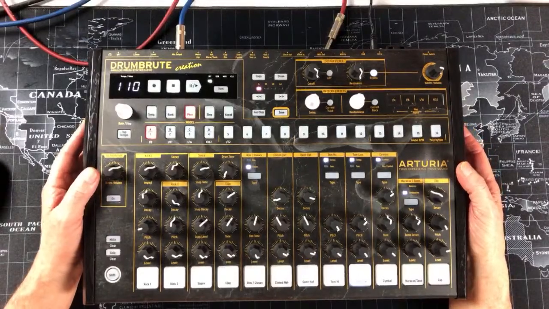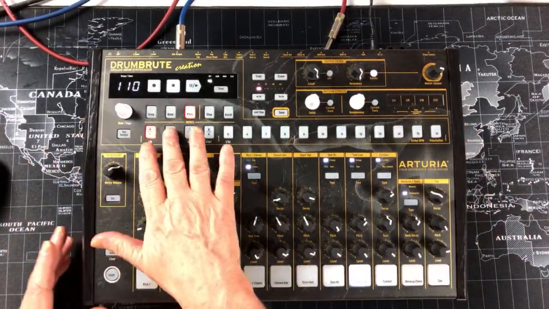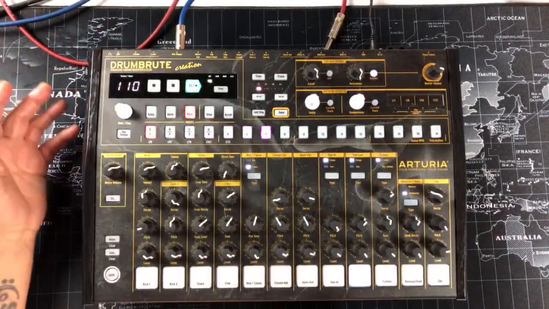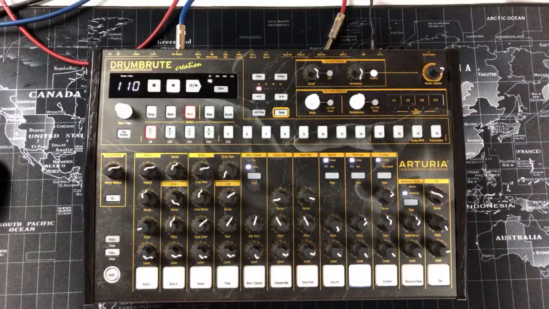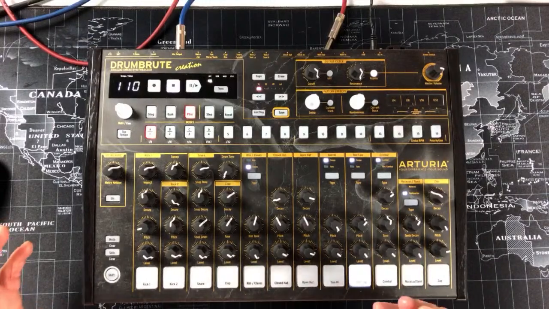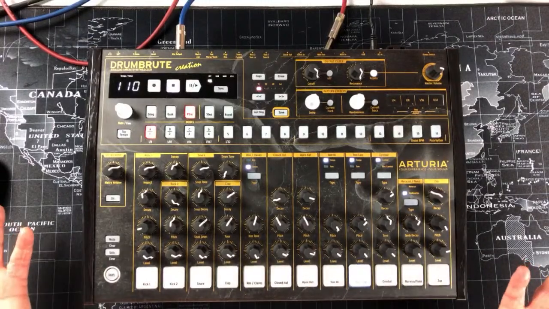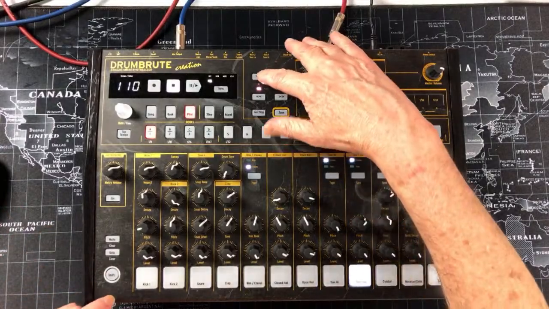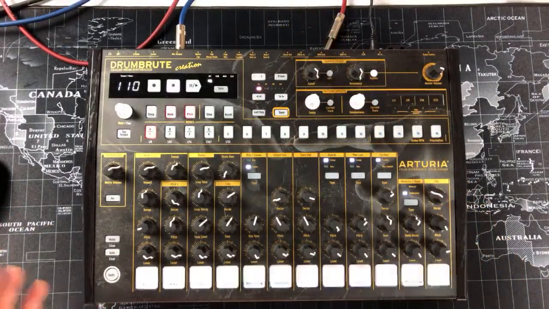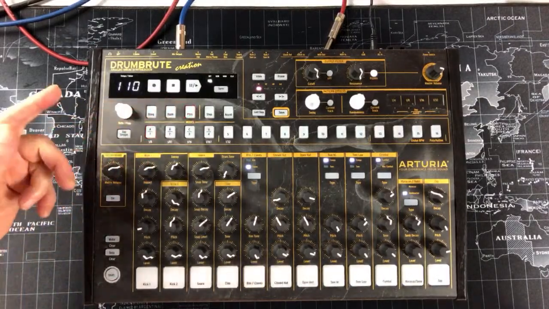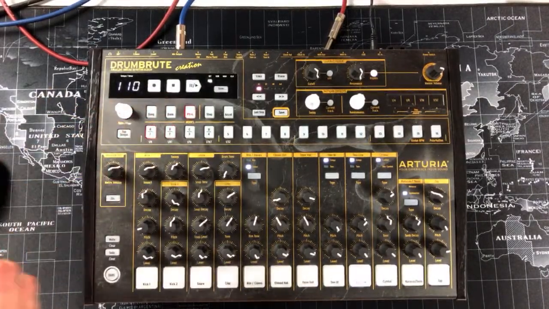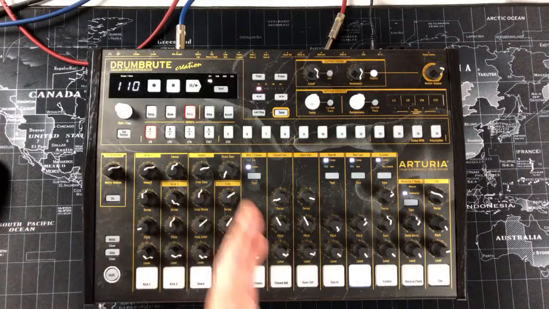So here we go. We want to be copying pattern A over, and I want to copy it to pattern B. I'll show you this when we've copied it, because it's very cool. All we need to do is hit copy, and things are going to start flashing again. So we want to be copying pattern, and we're just going to hit B. And what it's done is copy pattern A to B. So whatever pattern is active, you can copy it to any other pattern you want.